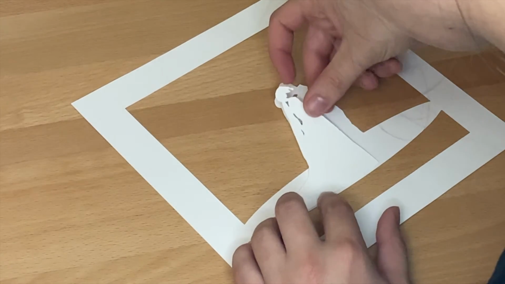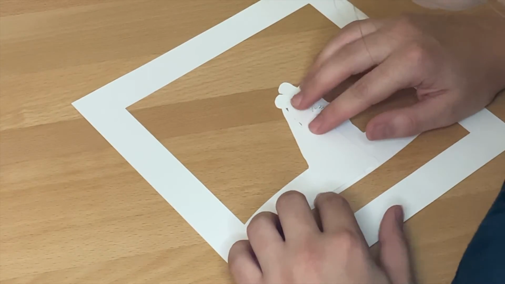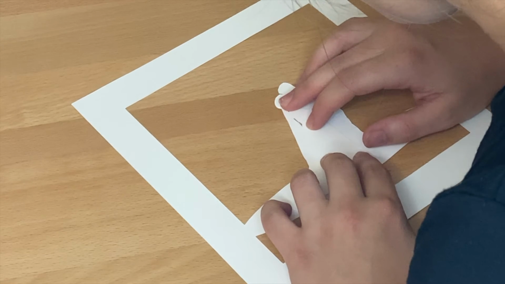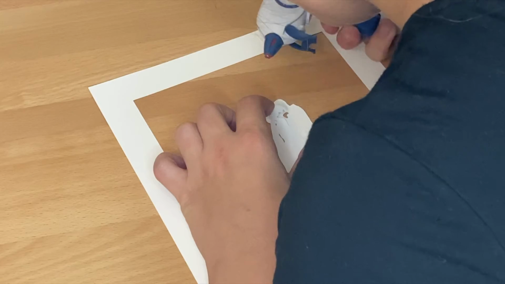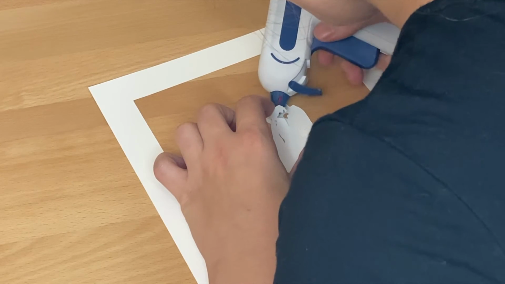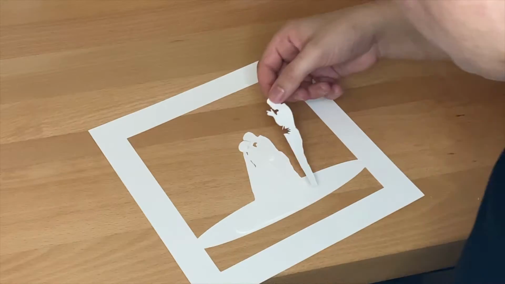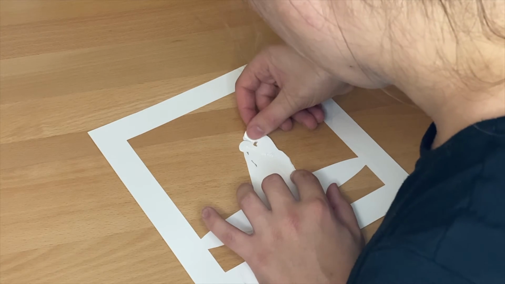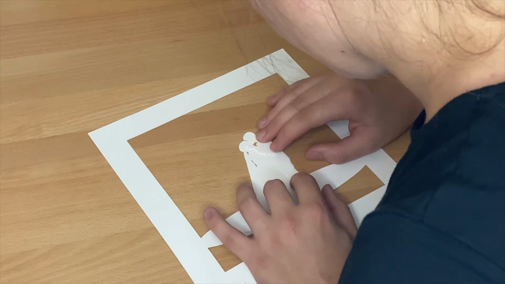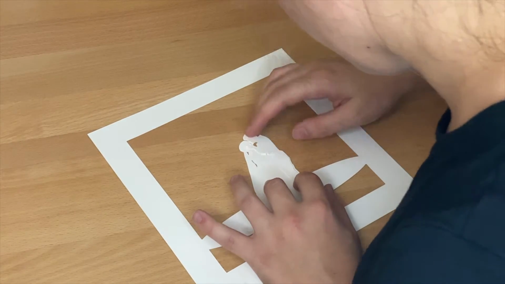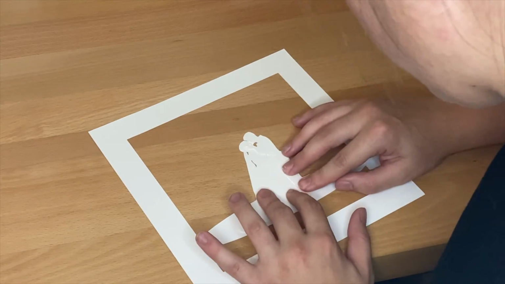Here I have the layer of the bride and groom kissing at the altar, and I also have the individual pieces of the bride and the groom cut out that I'm going to glue on top. As a reminder, I did size down the bride and groom just slightly on the individual pieces so that there will be a little halo effect of those pieces when the light is on and shining behind them.